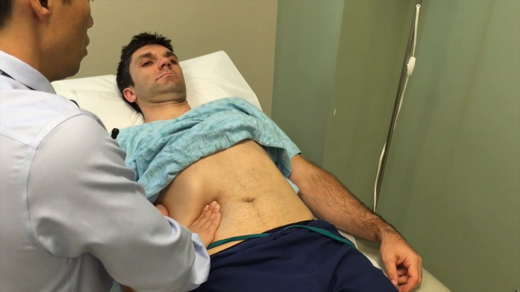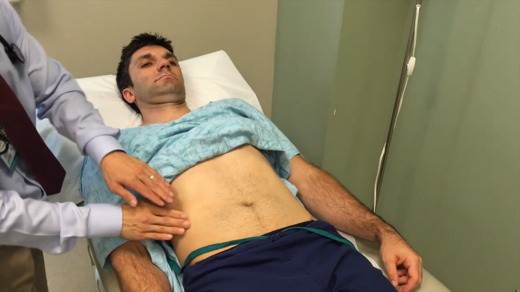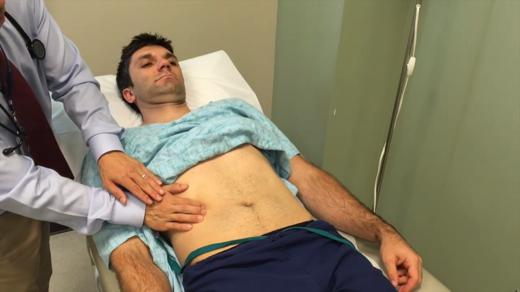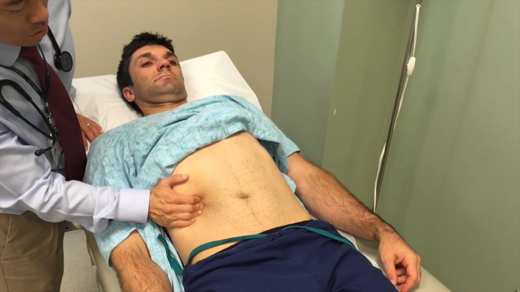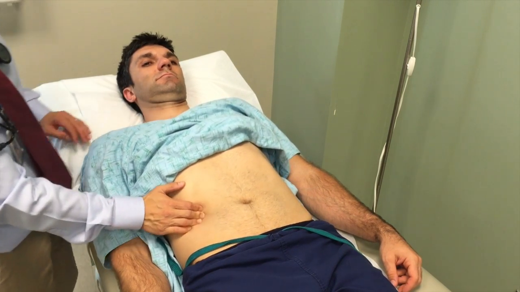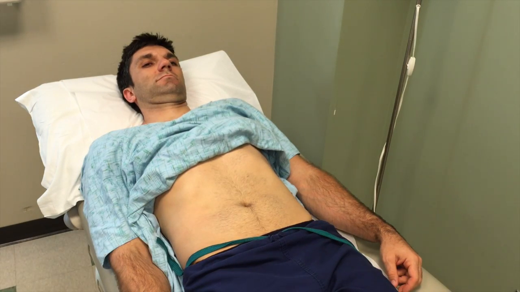to meet your fingertips. An alternative approach is the hooking technique, where you stand near the shoulder of the patient and hook the fingers of your right hand below the border of liver dullness and feel the liver edge as the patient inspires deeply.